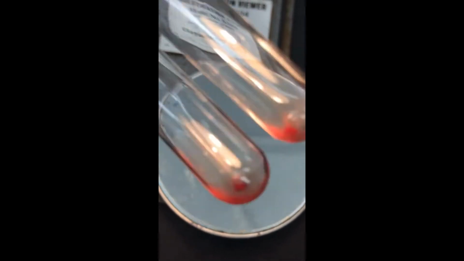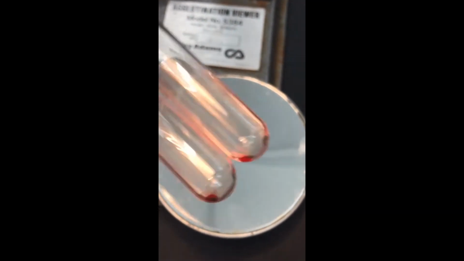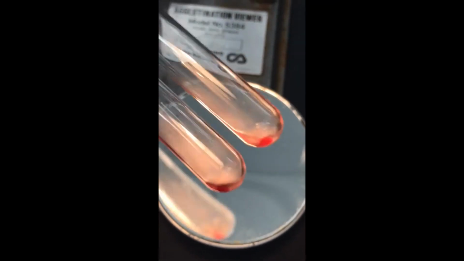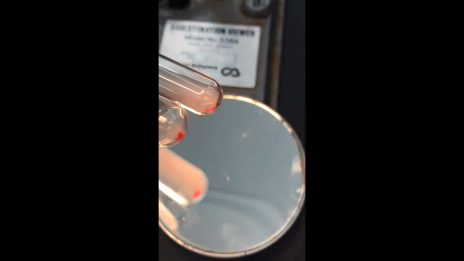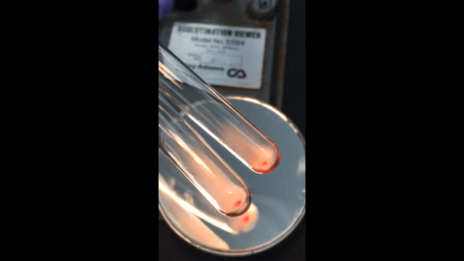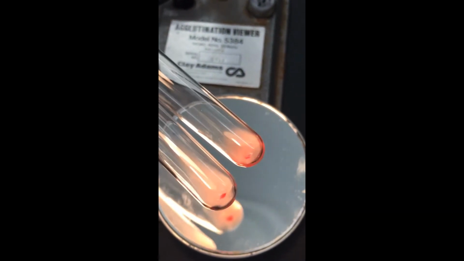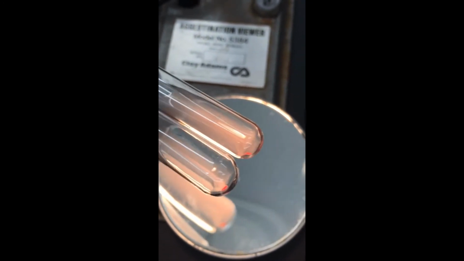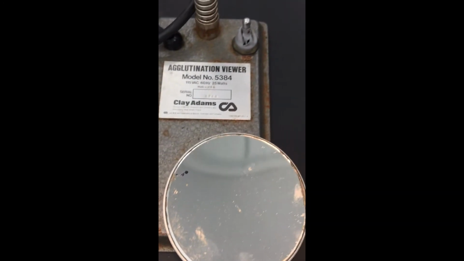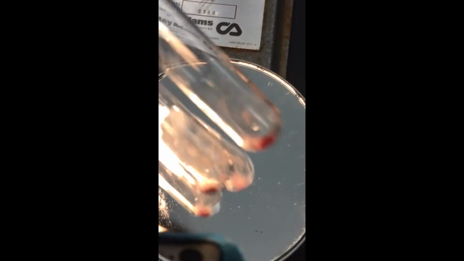Tube 11 and tube 12 from sample C, 37 degrees. Tube 13 and 14.